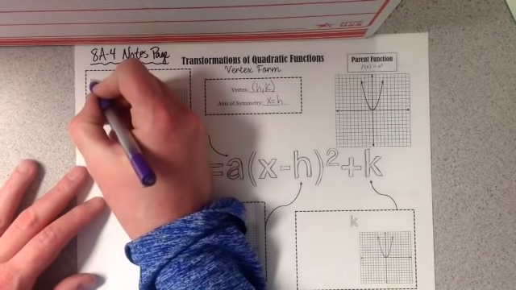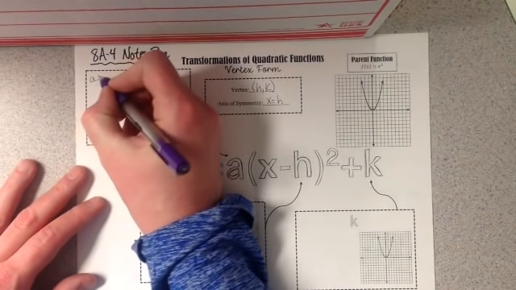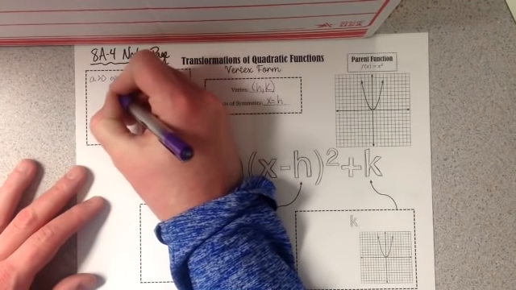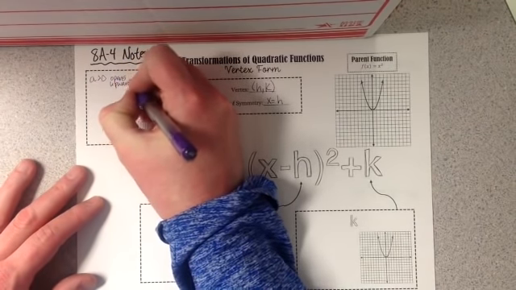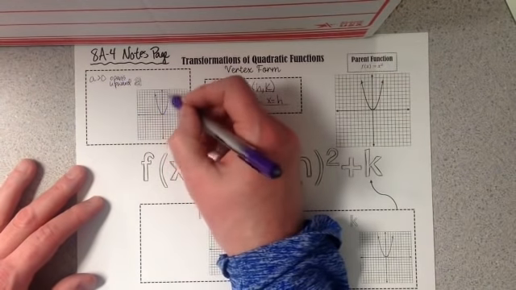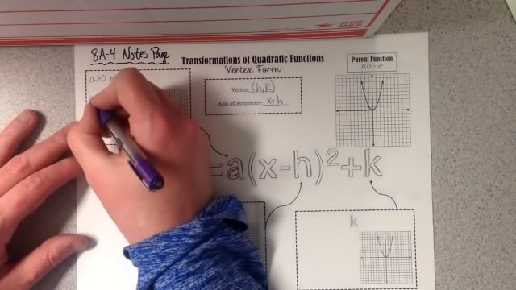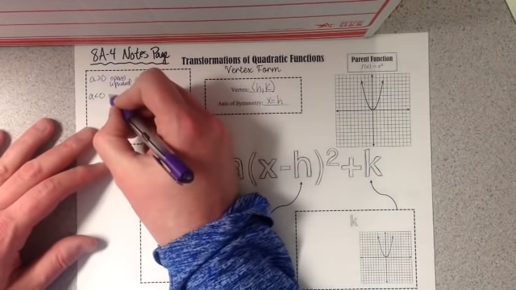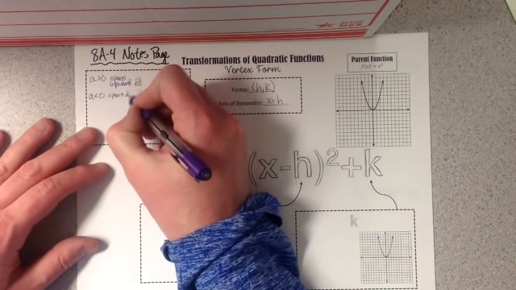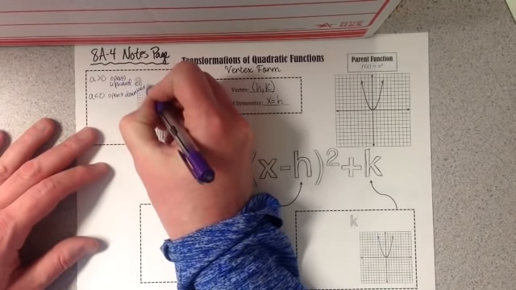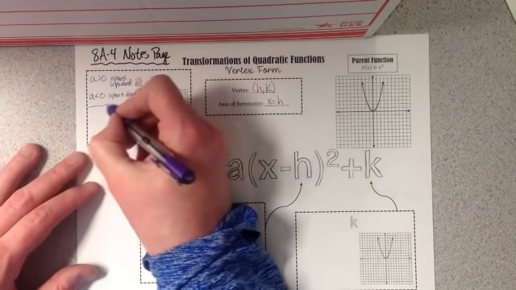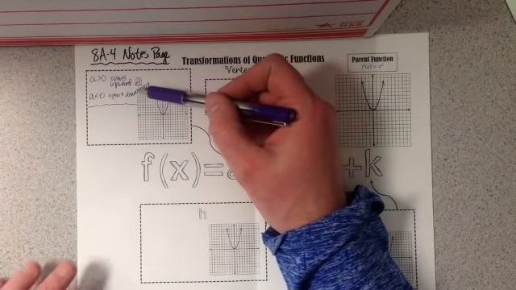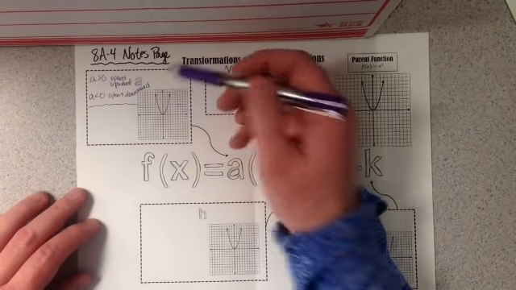Okay, so if a is positive, which means it's greater than 0, then the parabola opens upward, just like we see here. Okay, that's a positive a, it opens upward. Okay, if a is less than 0, meaning it's a negative number, then the parabola opens downward. And the reason I'm writing kind of small is because we have some more information here. Okay? So once again, if a is positive, it opens upward. If it's negative, it's opening downward.